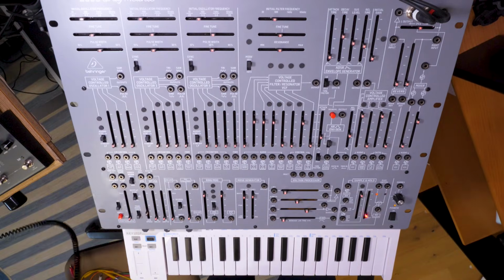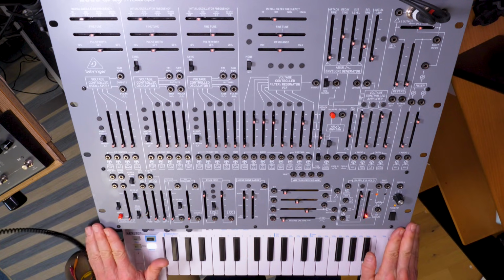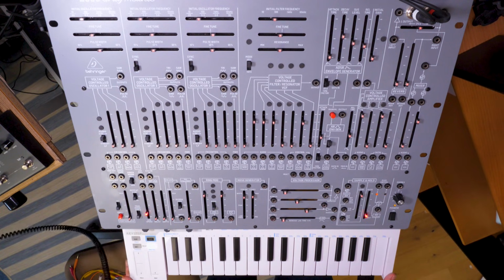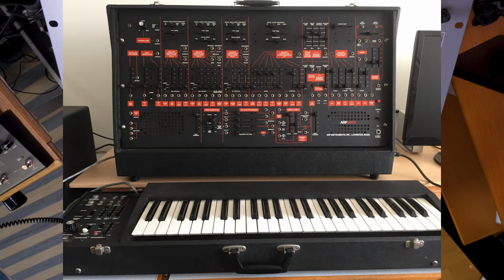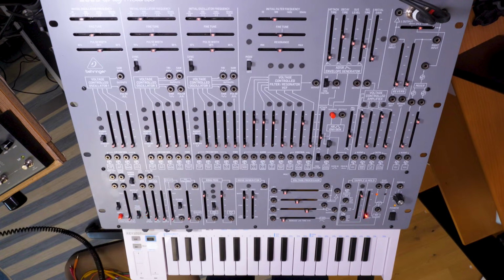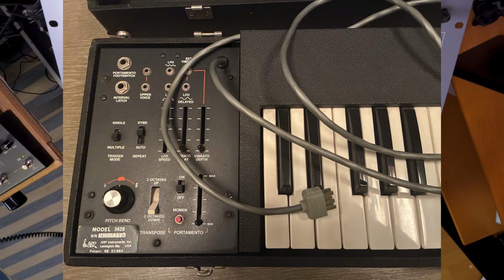So we are looking here at the Behringer 2600 Gray Mini, and here we have the Arturia KeyStep keyboard controller. I have connected the KeyStep to the 2600 via MIDI, and that's like connecting the original ARP 2600 keyboard to the original ARP 2600 synthesizer. Of course, the original ARP 2600 synth doesn't have MIDI, it has a proprietary connector.